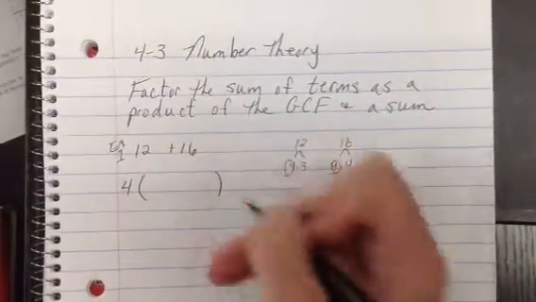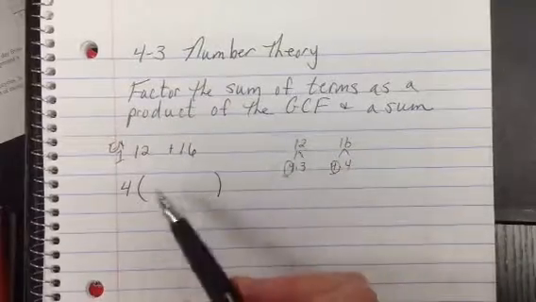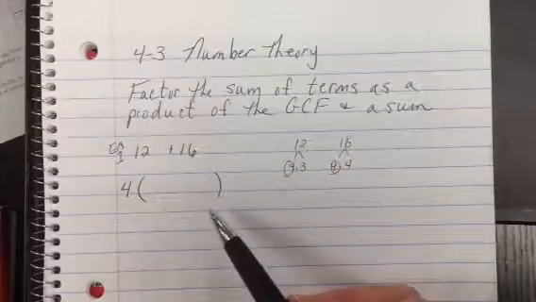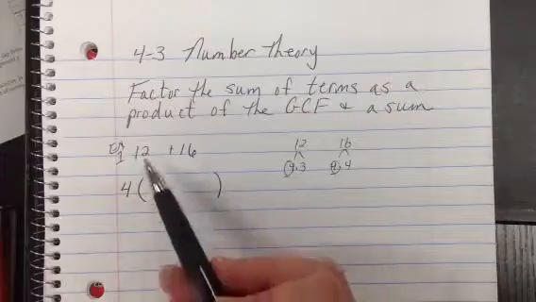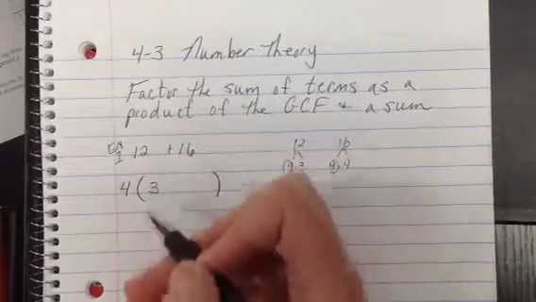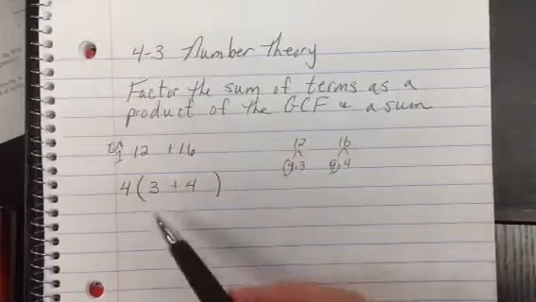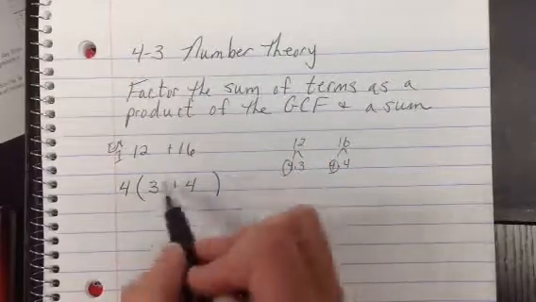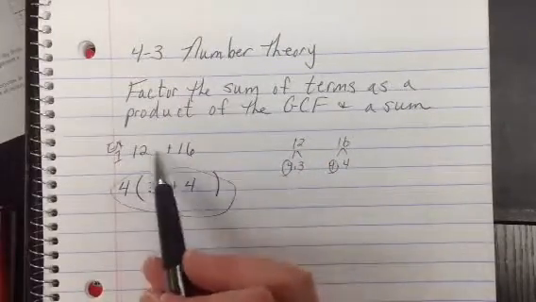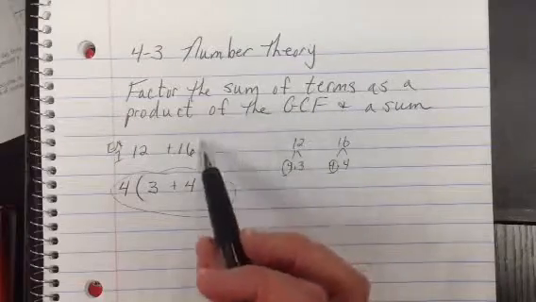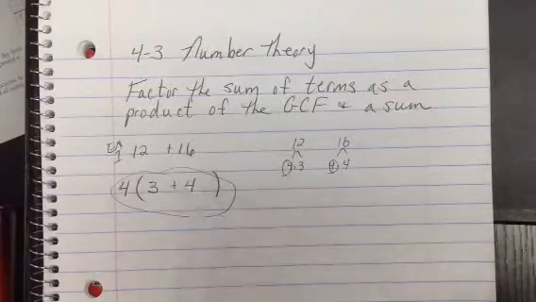So you put 4 outside of the parentheses, and you're going to show the product by using parentheses. And then you say 4 times what is 12? 4 times 3 is 12. And 4 times what is 16? 4 times 4 is 16. So this is the answer of factoring this sum of terms of the product of a GCF and a sum.